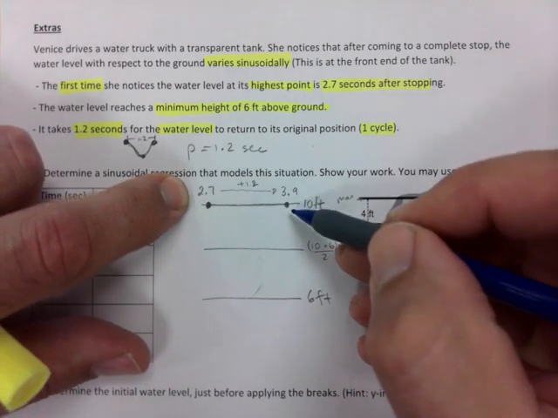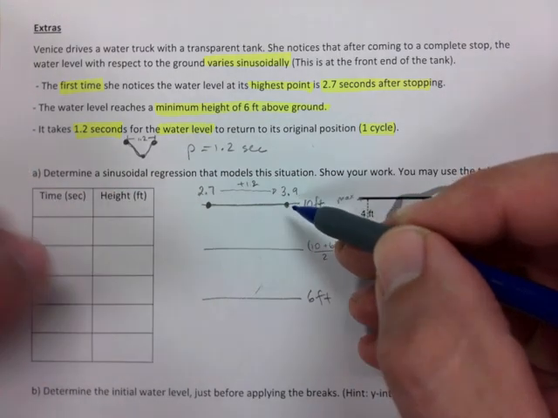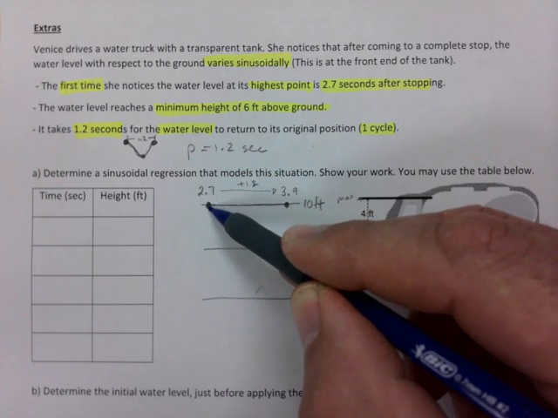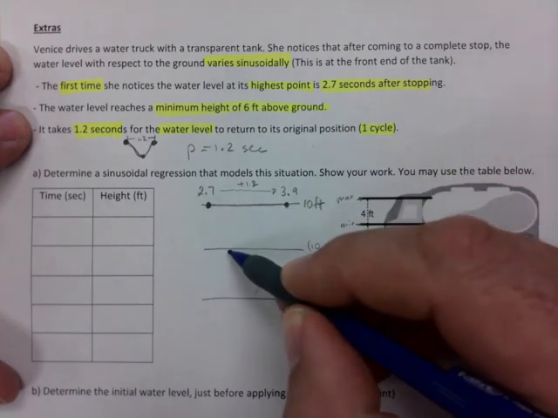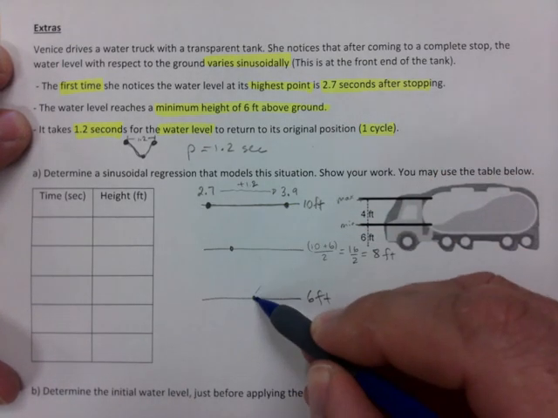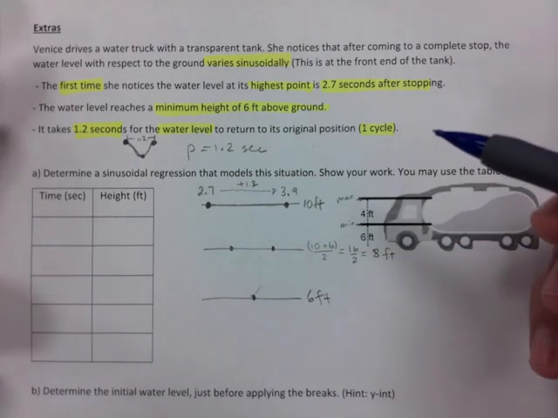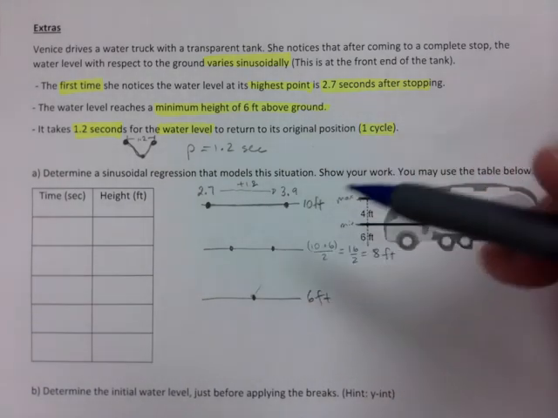Okay, so back up here it'll be 3.9 seconds from wherever we started. Whenever zero is, you observed it at 2.7, 3.9, it will be back there. So now we have the task to fill out these other 3 points here, because you need 5 points within a cycle. And how do you do this?